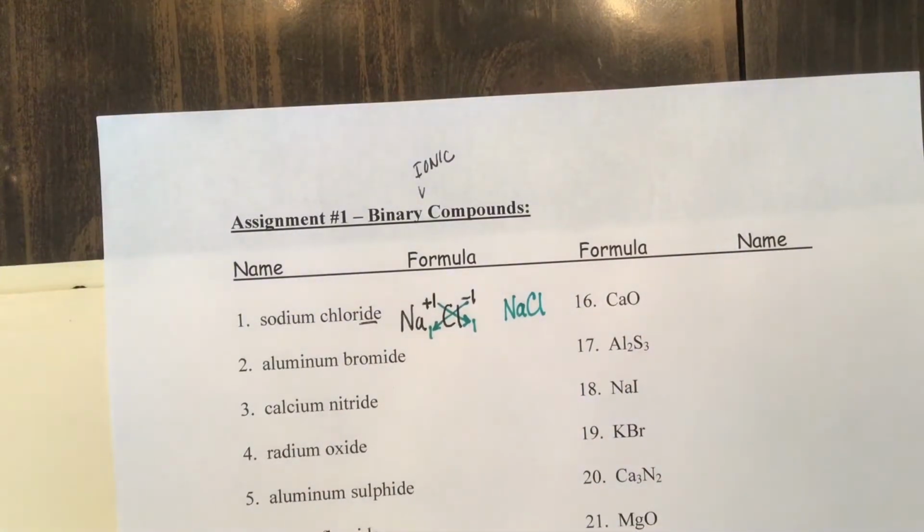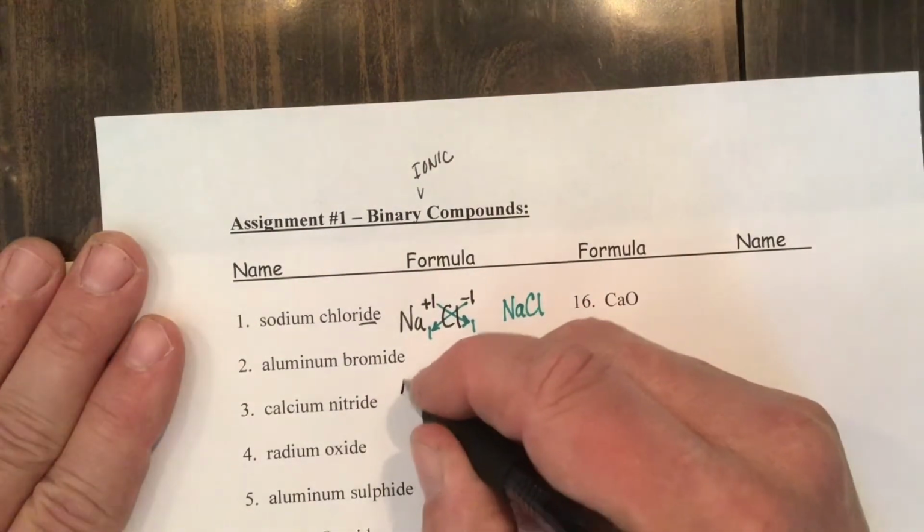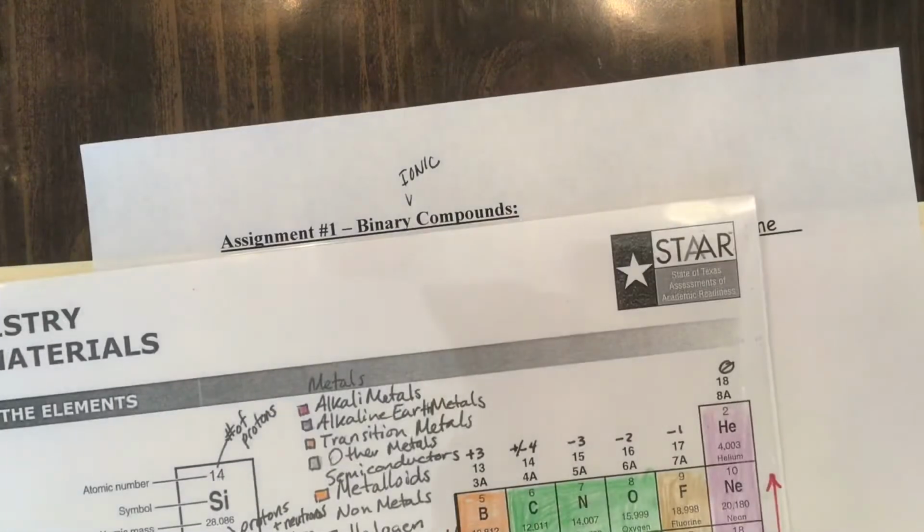All right, let's do the next one. Aluminum bromide. Aluminum is Al. Bromide, well, that means bromine, another halogen.